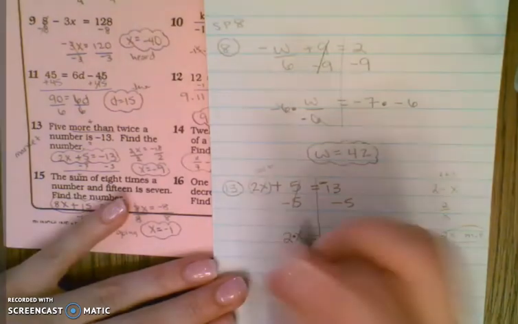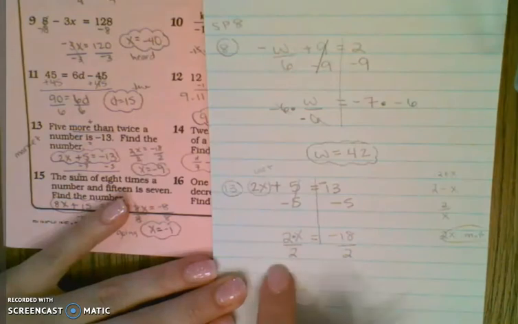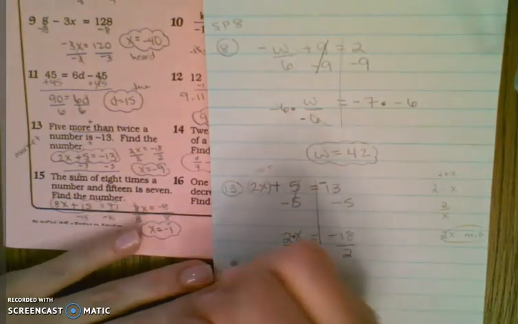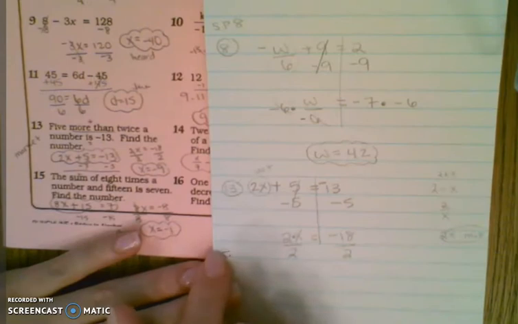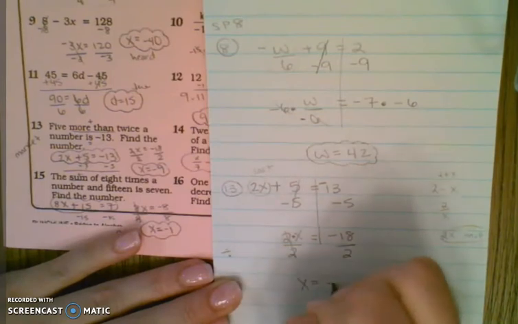So 2x, which means I have to divide by 2. And remember, we're using the fraction bar to divide. We are no longer using our division symbol. We hardly ever use that anymore. So they're divided, so x would equal negative 9.